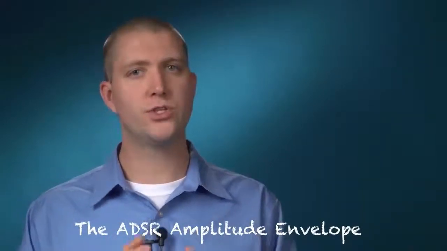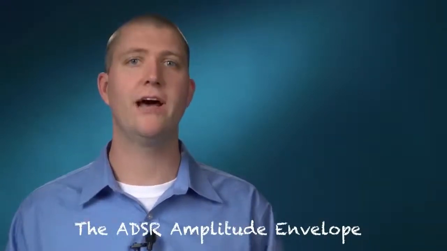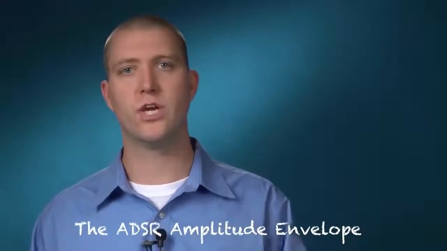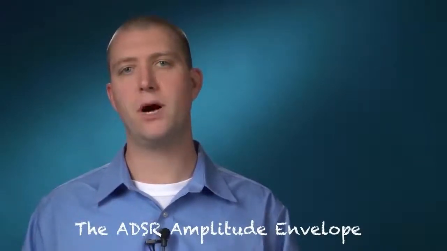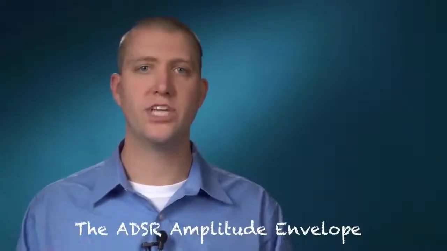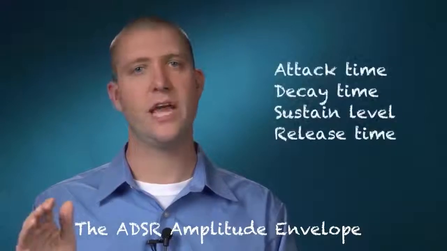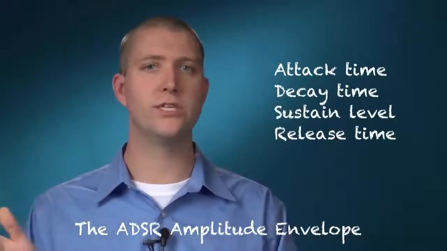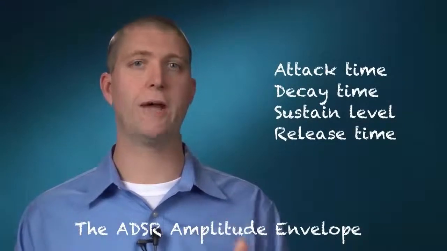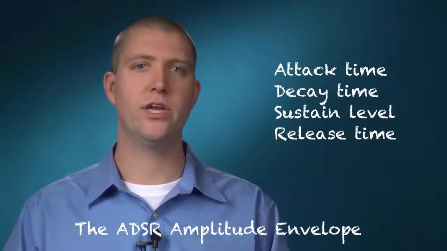The amplitude envelope describes how the sound evolves over time, or more specifically, how the amplitude of the sound evolves over time. And an envelope is our first modulator. And a modulator is something that controls something else. In this example, we have the envelope, which is just 4 parameters: attack time, decay time, sustain level, and release time. And that envelope is controlling amplitude. It's like a path that happens every time you hit a key.